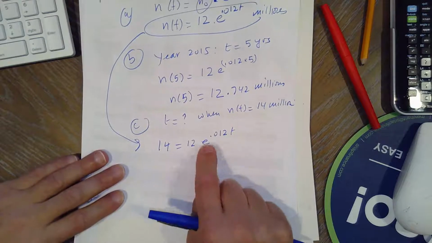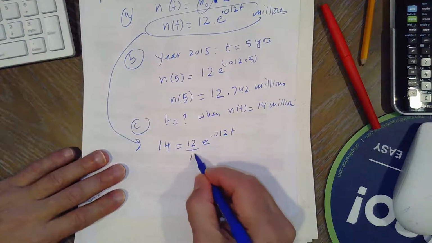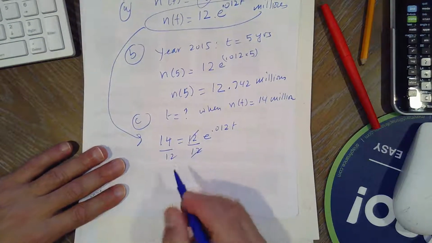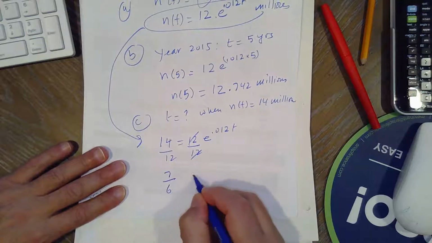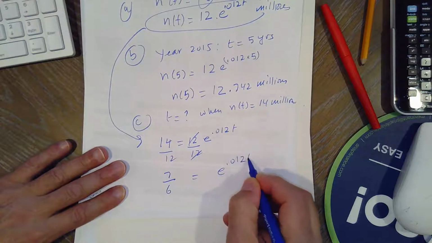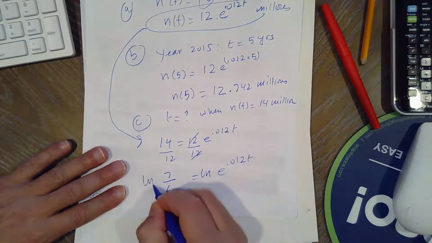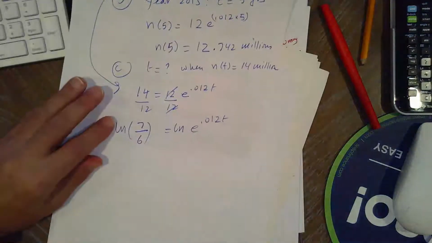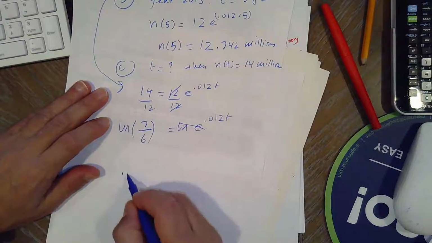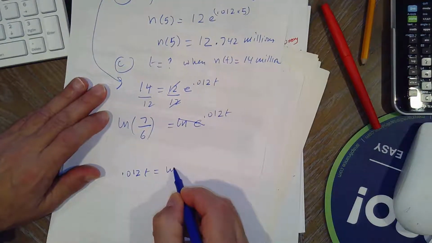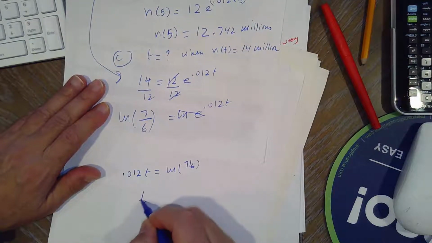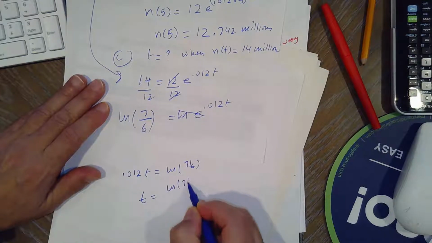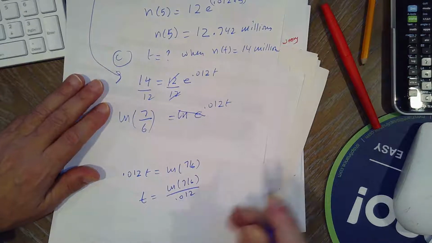section. So we want to isolate the e, dividing by 12. 14 over 12 is 7 over 6, and then since the base is e, we ln both sides. So that's going to be 0.012t equals ln of 7 over 6. So t is ln of 7 over 6 divided by 0.012.